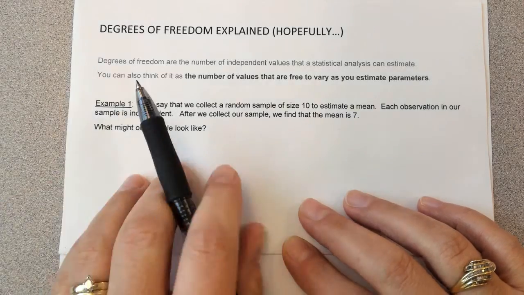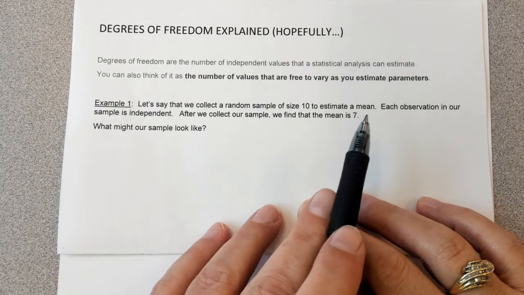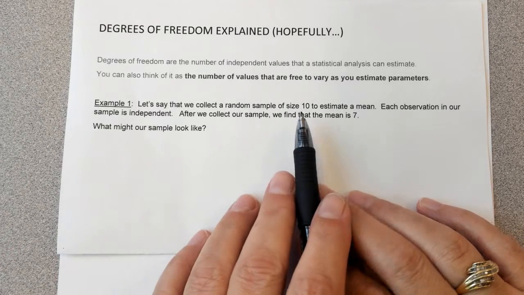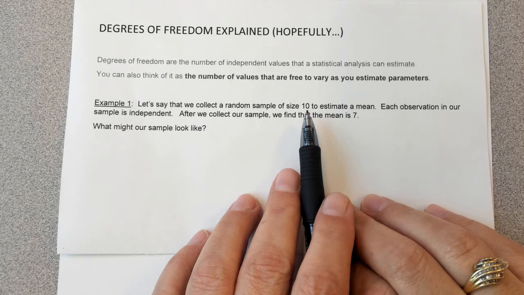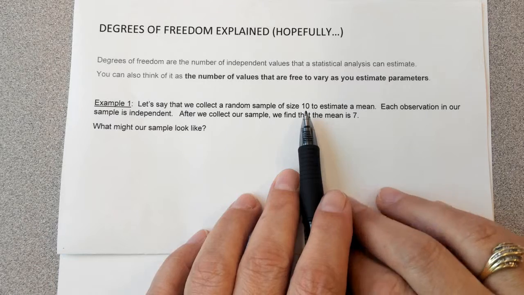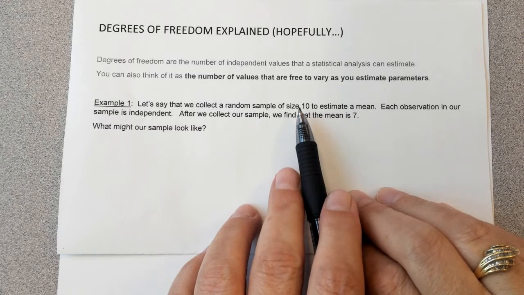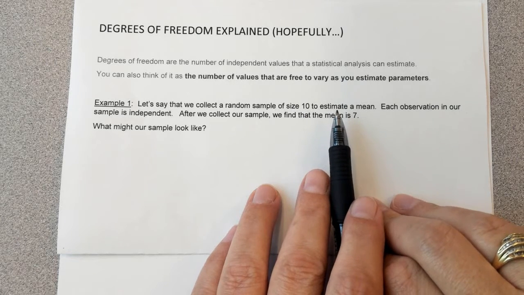So let's just look at an example. Let's say we collect a random sample of size 10 to estimate a mean. In context, maybe we want to estimate the weight in kilograms of the average bunny rabbit. So we're estimating the weight of the Easter bunny. So we go out and we find 10 potential Easter bunnies to weigh, and we're going to use those to estimate the mean weight of all Easter bunnies.